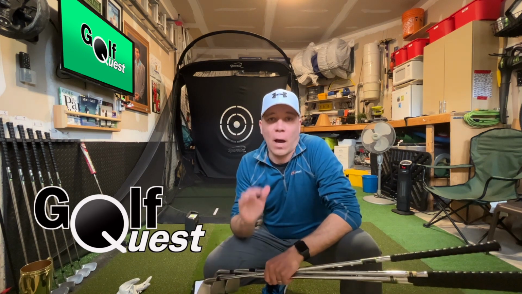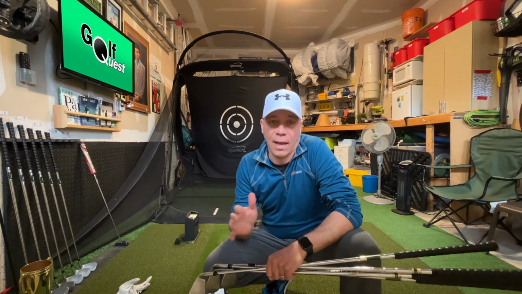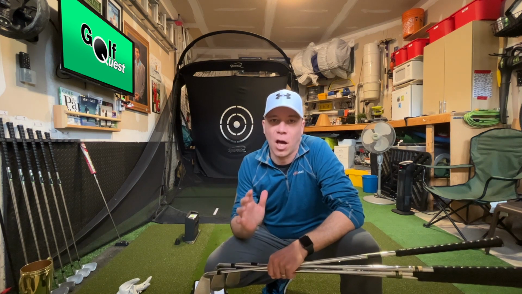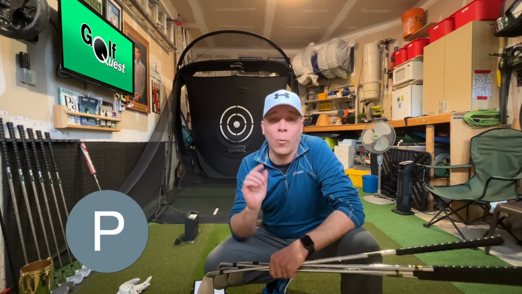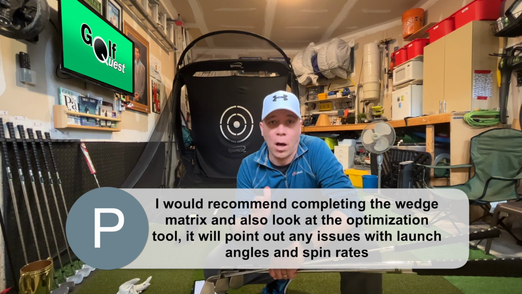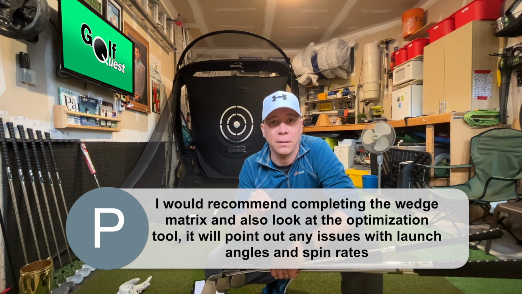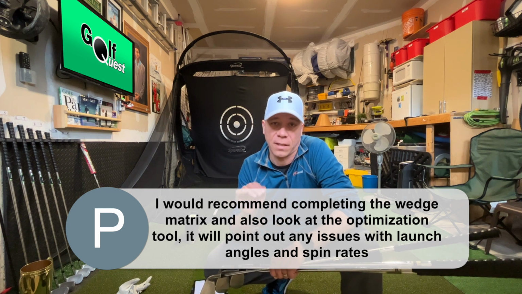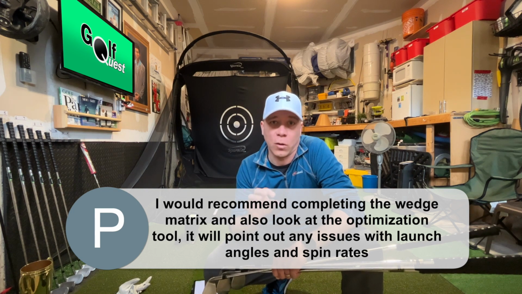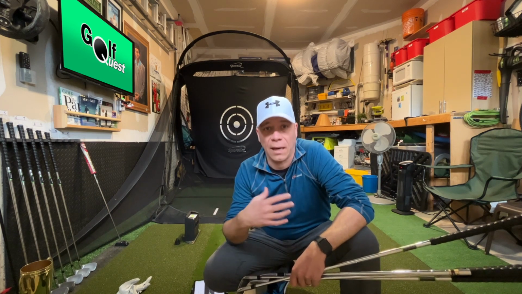In a recent video, I was showing you my club distances and got lots of good feedback, lots of comments. Love it, keep it coming. One of the comments was from Paul, and Paul suggested that I use the built-in Wedge Matrix feature of the Skytrak app to help me dial in those wedge distances. This is a process I've done before, but I haven't done it recently, and I thought it would be a good practice to go through it again, get some updated numbers, and take you guys along for the ride at the same time.